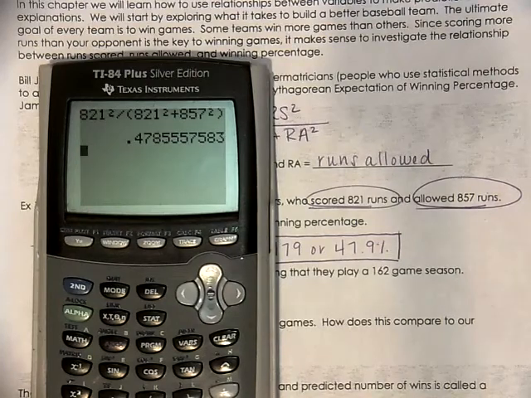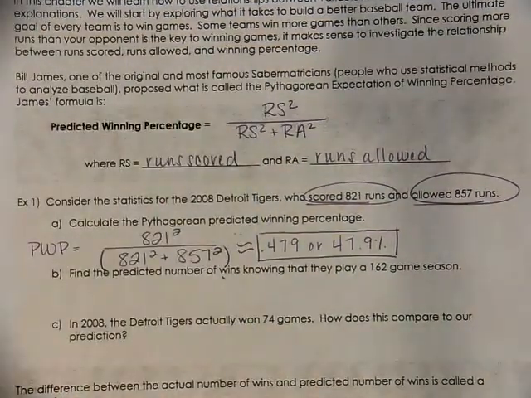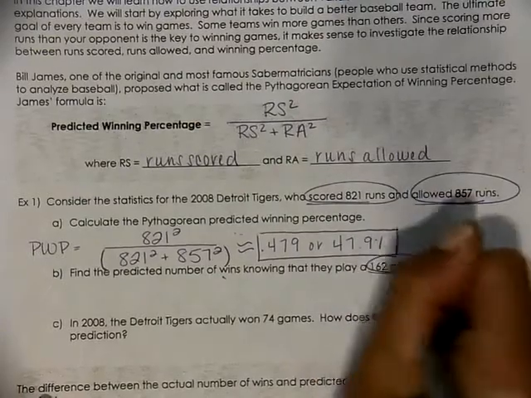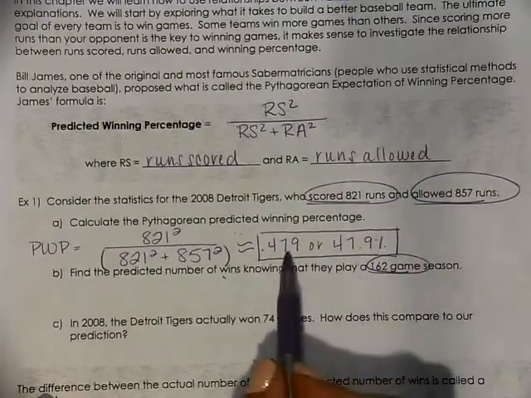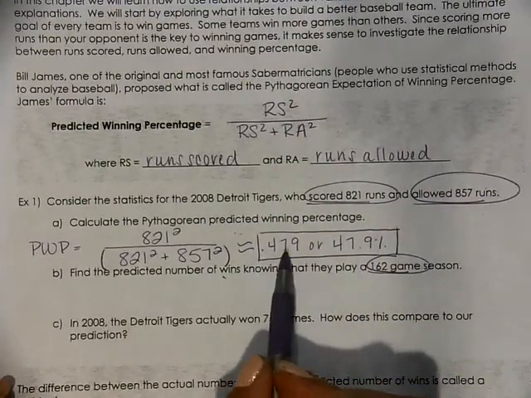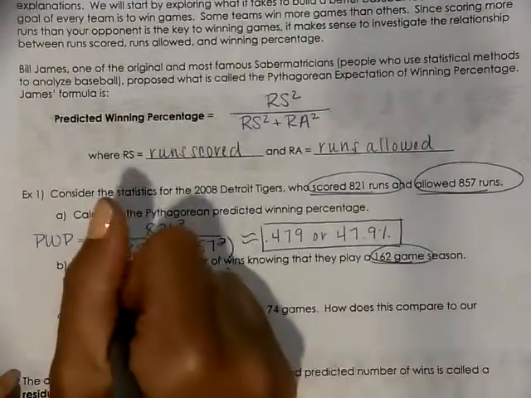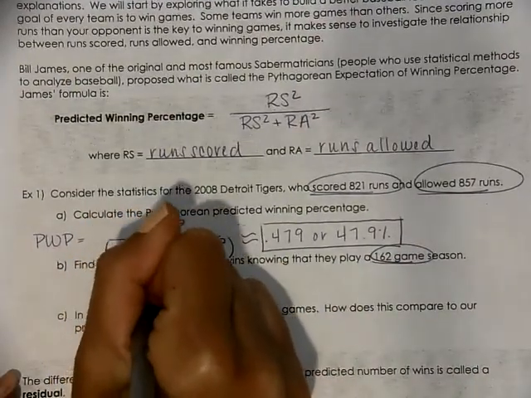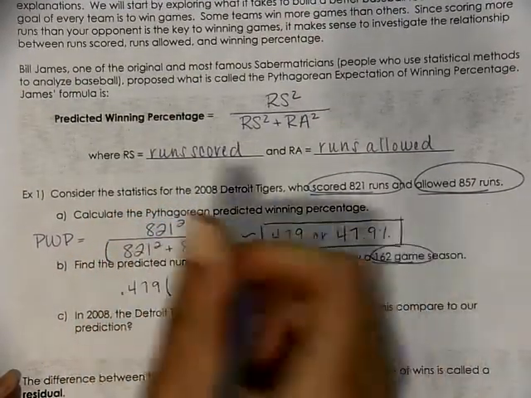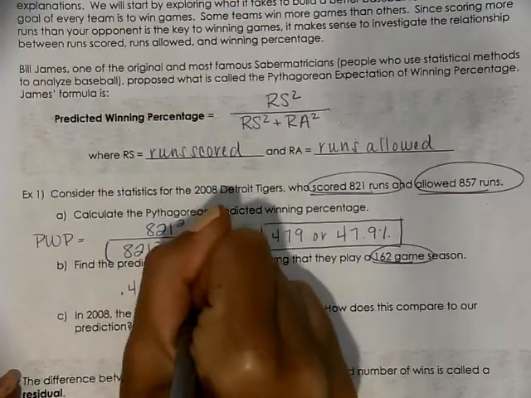So, based on this season and the Tigers scoring 821 runs and allowing 857, Bill James is predicting using his formula that they'll win close to 48% of their games. So find the predicted number of wins knowing that they play 162 games in their season. Okay, well, they're predicted to win about 47.9% of those. So it's going to be 0.479 times 162.